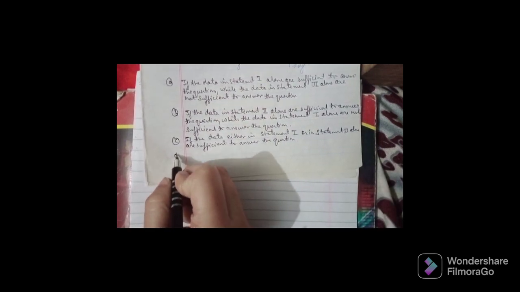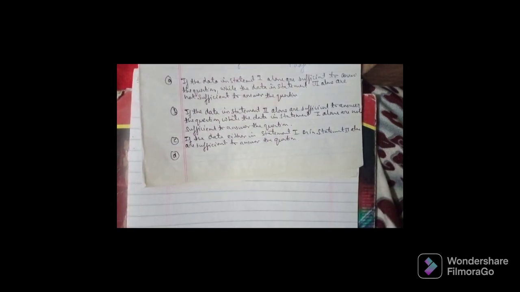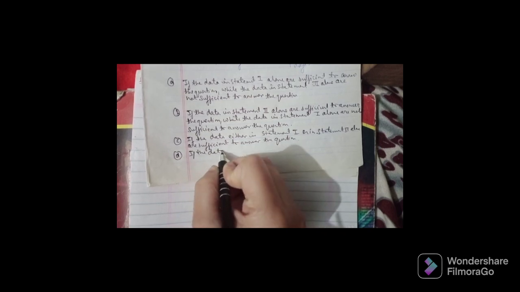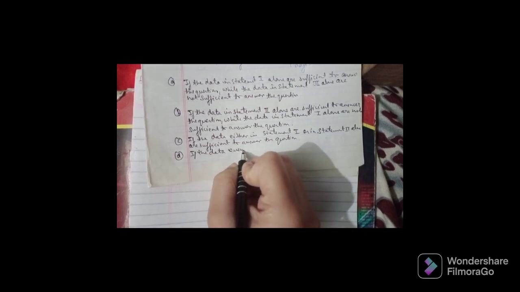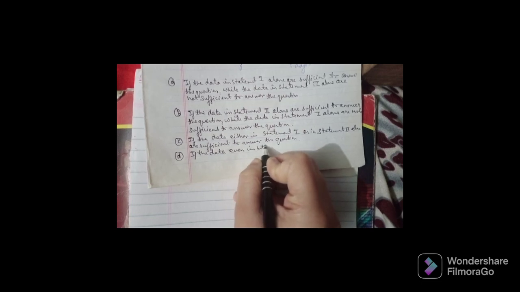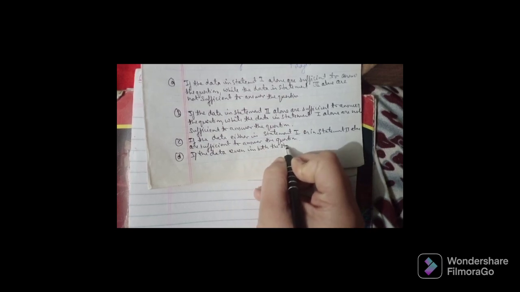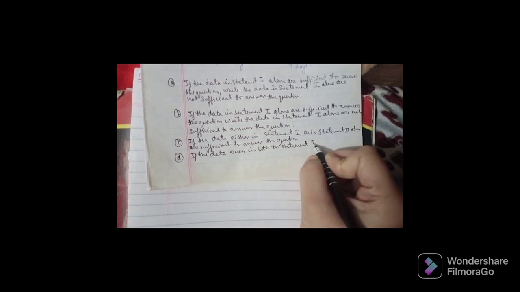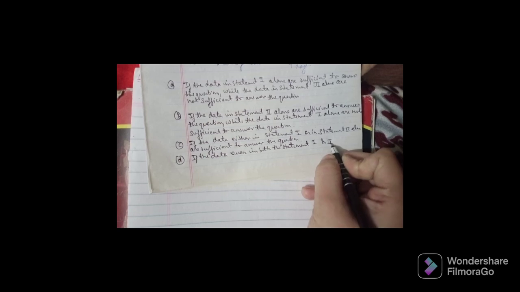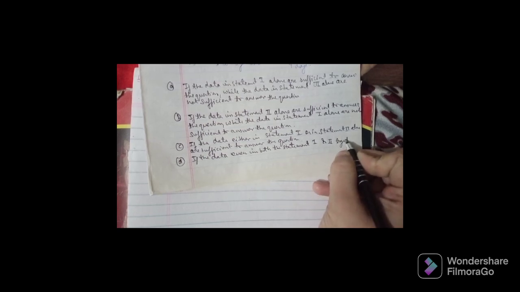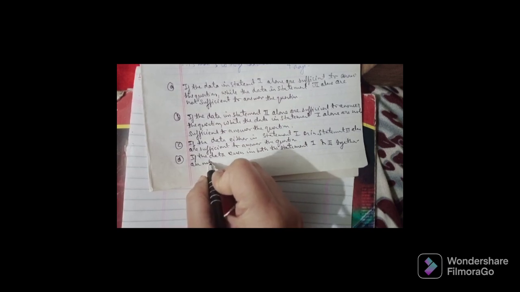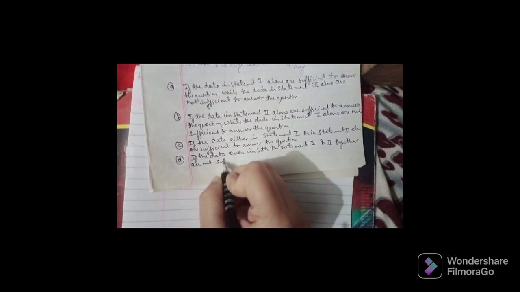Now you will choose D if the data even in both statements 1 and 2 together are not sufficient to answer the question.